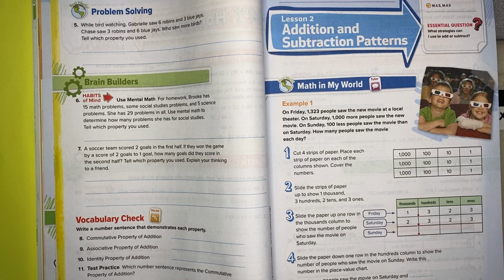We are now ready for lesson 2. Yesterday we talked about addition and subtraction properties, and today we're talking about addition and subtraction patterns. So let's just get right into it with example 1.